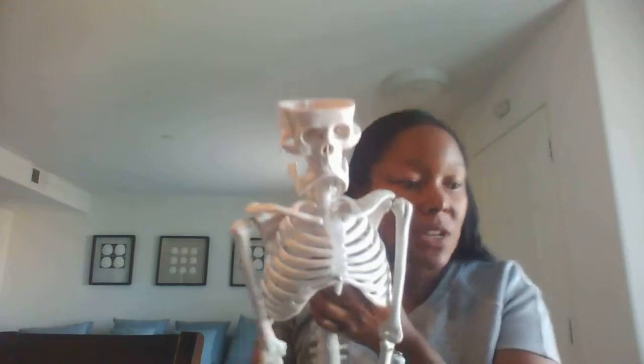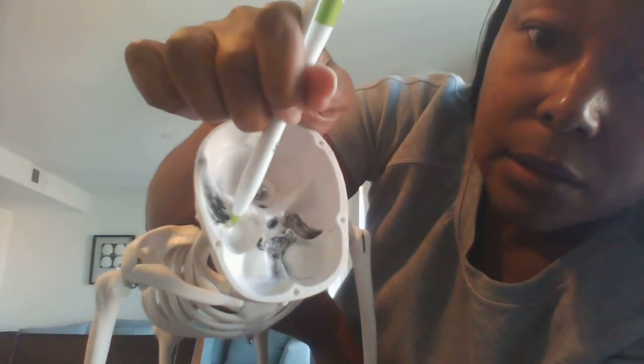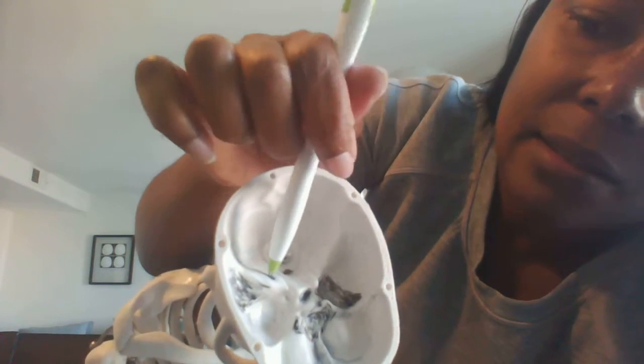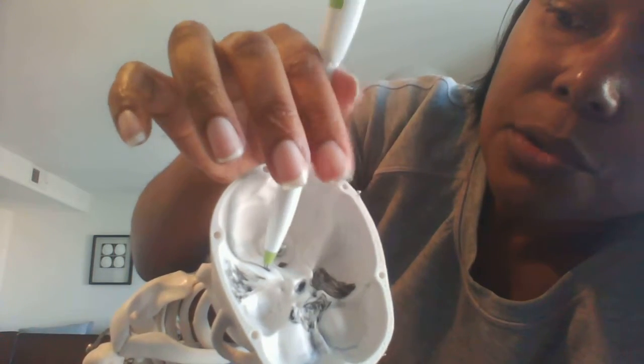We're going to talk about the petrous part of the temporal bone, which houses the middle and internal ear cavities. And if I can get close enough, I will show you. This is the petrous part right here. And this is the internal acoustic meatus, which has the cranial nerves 7 and 8.